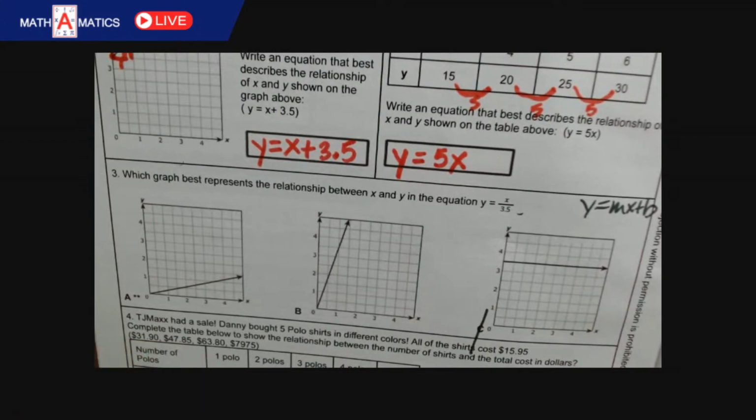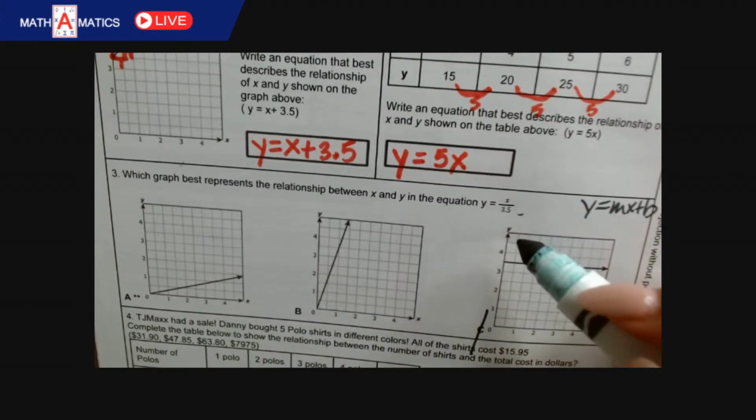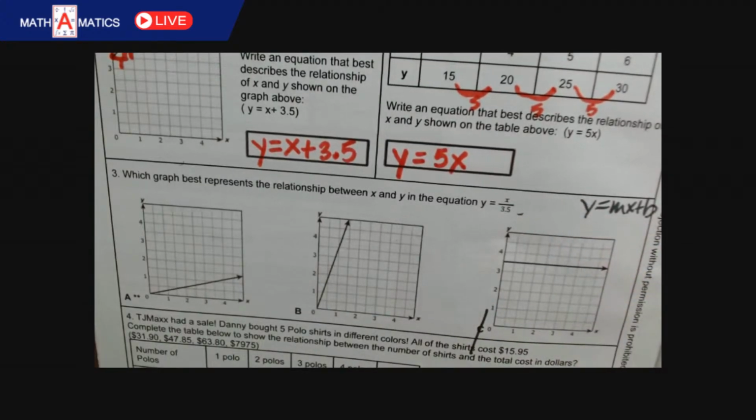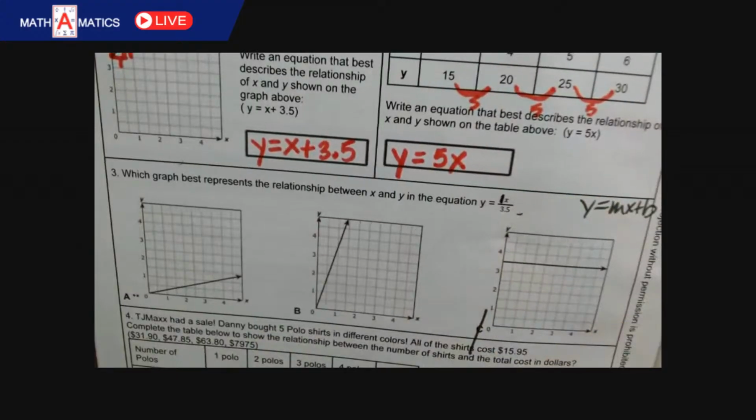All righty. Then we are going to look at, so we're out of A and B. And so what is our m here? Since our x is over, our m is really 1, because there's always an imaginary 1 in front of that x. It's 1 over 3.5.